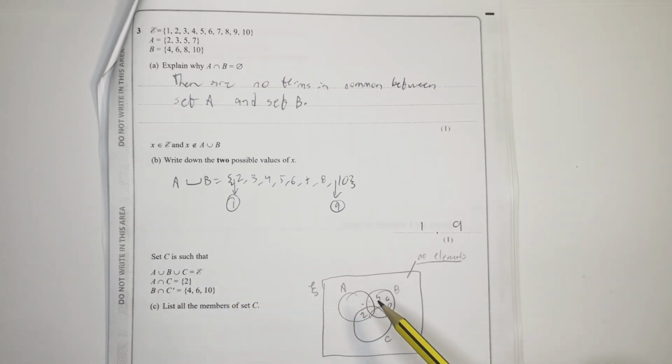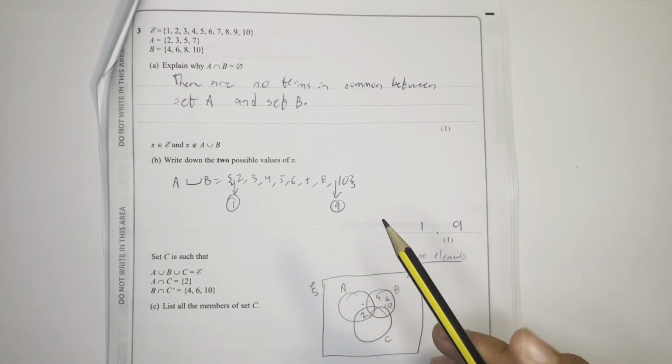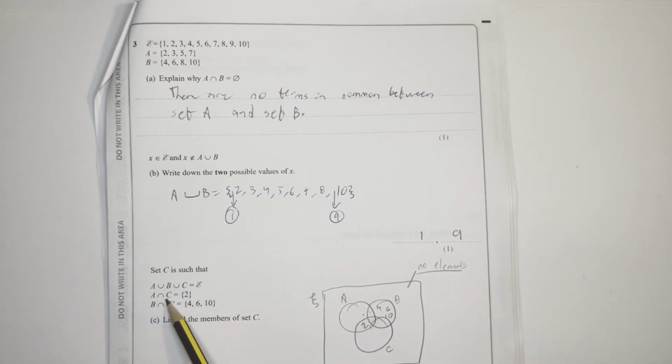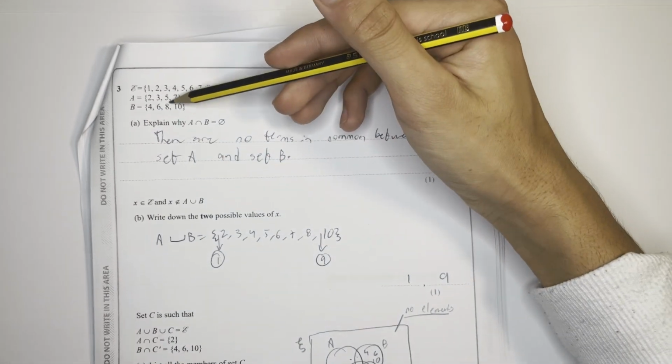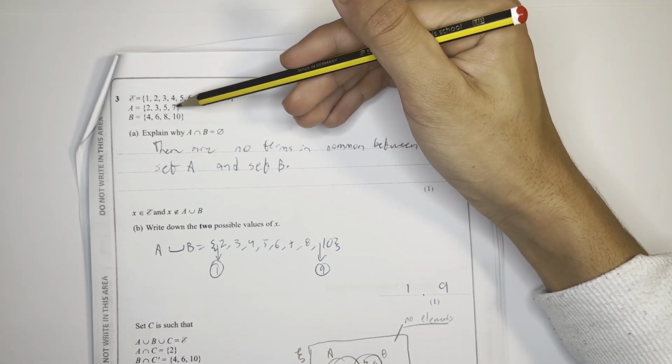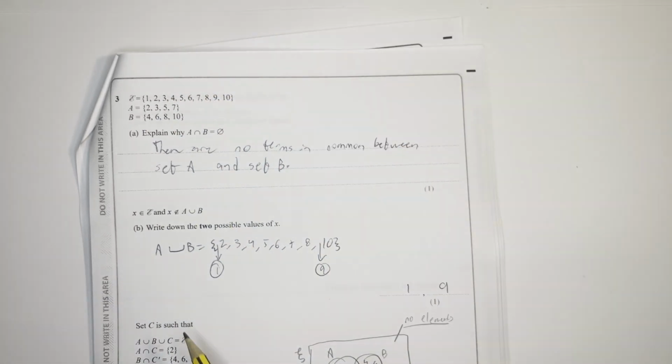But now, actually thinking about it more, we can work out the rest of the elements and where they go in this Venn diagram. First of all, we're told that A intersection C is equal to just 2. It only has the element 2 in it. And we know that the rest of the elements in A include 3, 5, and 7. However, because the only element in A intersection C is 2, this means that 3, 5, and 7 aren't present in C. That means there's no 3, 5, or 7 in any of this region with C in it.